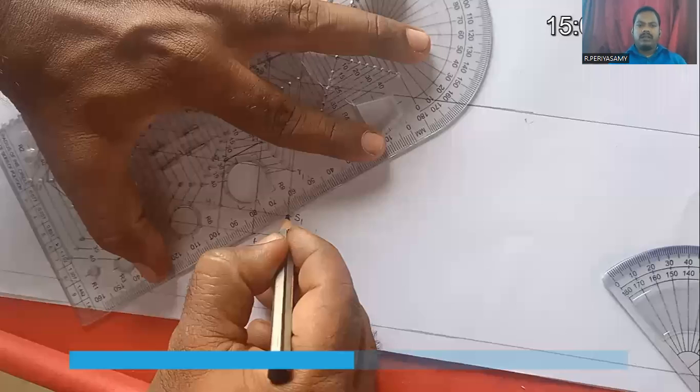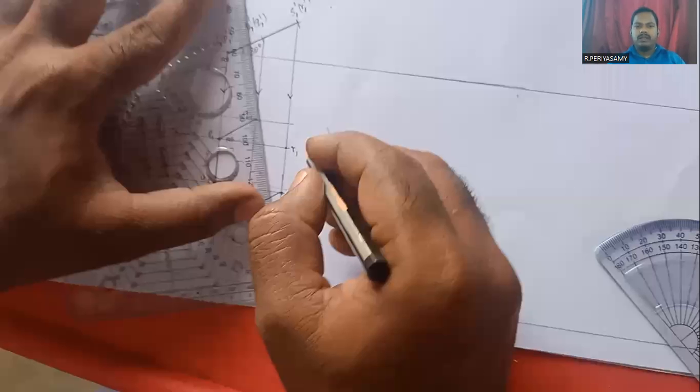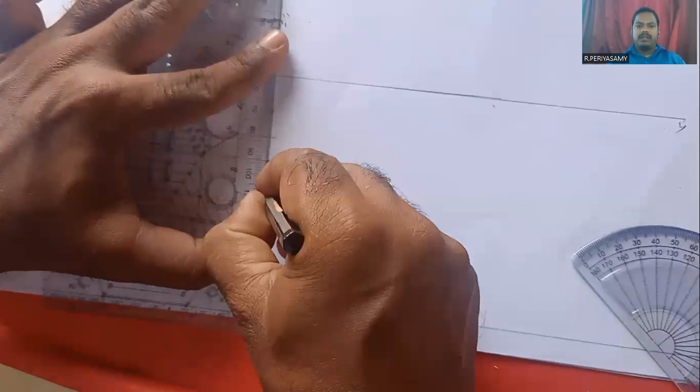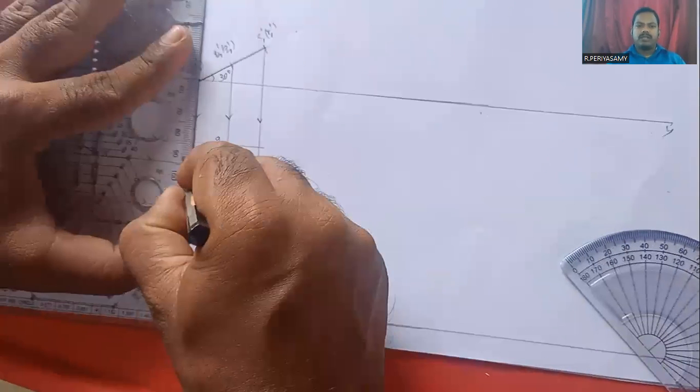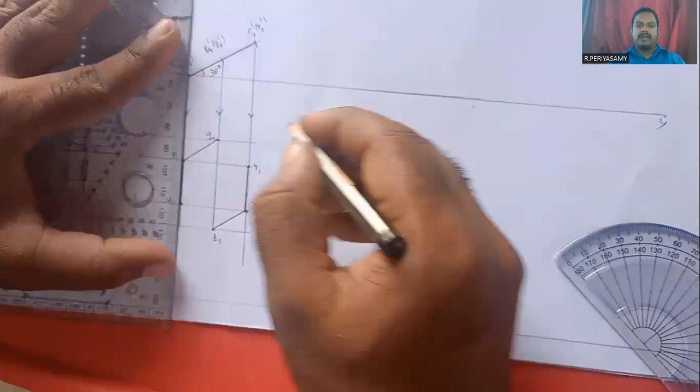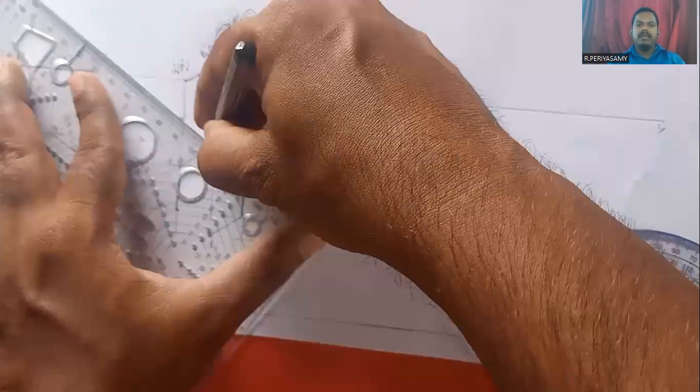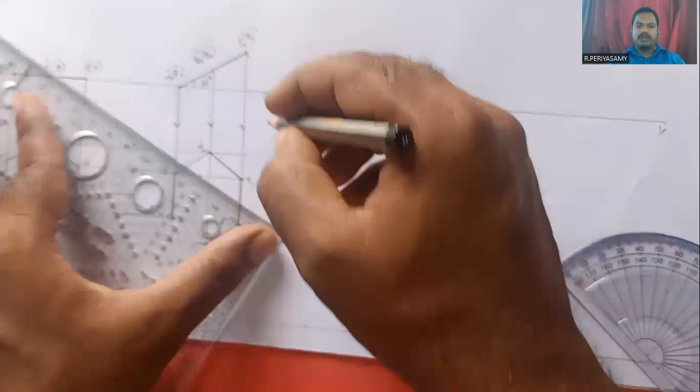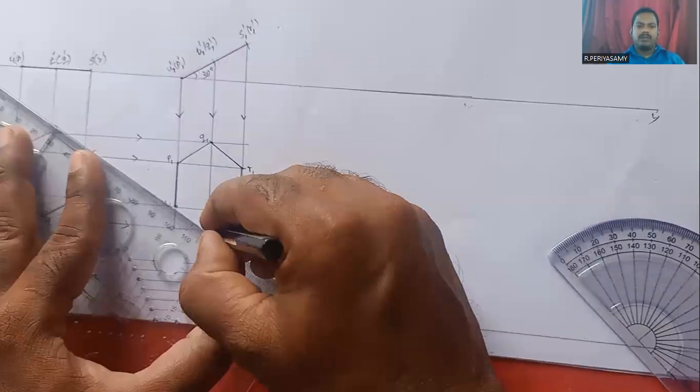Okay, now we join these points by using the scale. This is the top view projection of the shape when the hexagonal plate is inclined at 30 degrees to the HP. Okay, this is its top view projection.